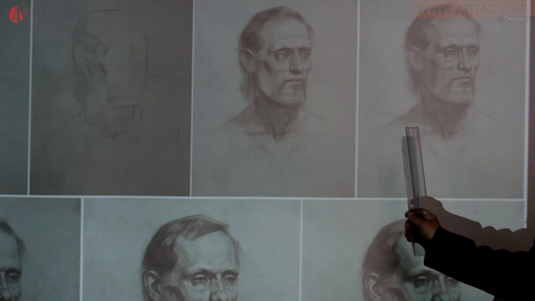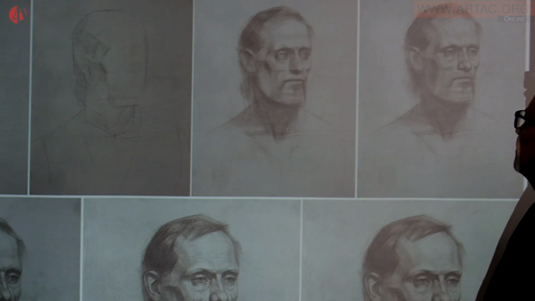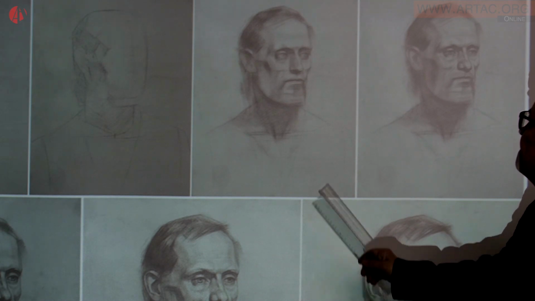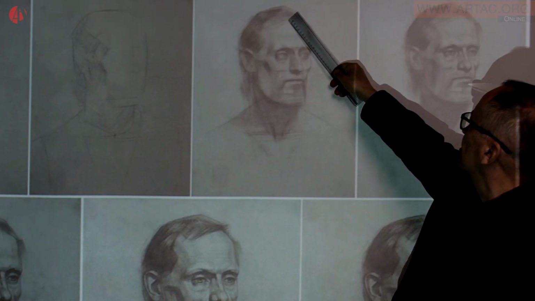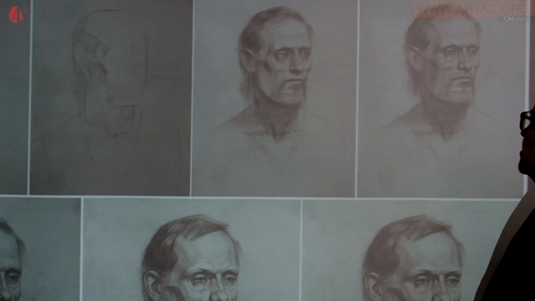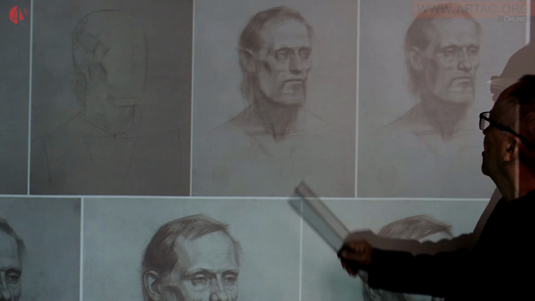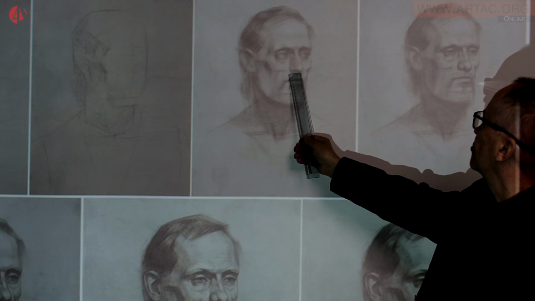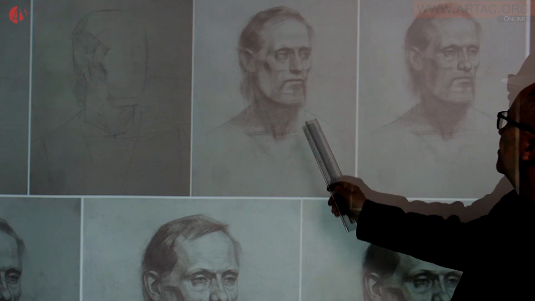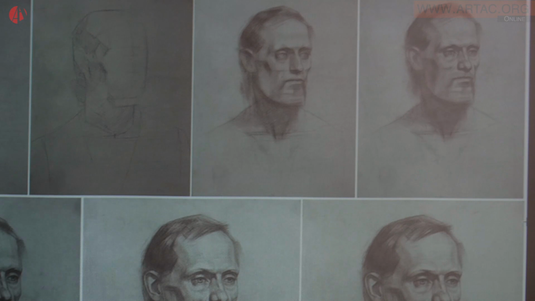Классическая греческая пропорция делит голову как бы на три условных зоны. So in Greek classic tradition, the head is divided in three main zones. Как правило, от корня волос до линии глаз, these three main segments, first one is from the hairline to the brow line, от линии глаз до корня носа, then from the brow to the foundation of the nose, и от корня носа до кончика подбородка, and then from the foundation of the nose to the edge of the chin.